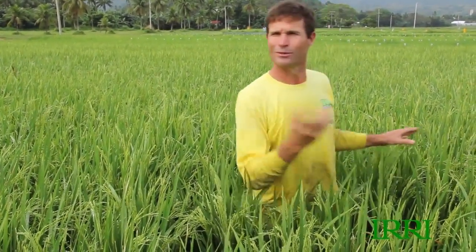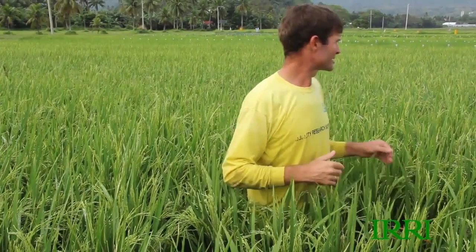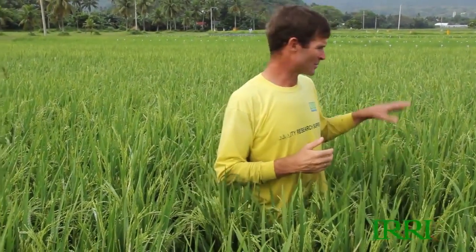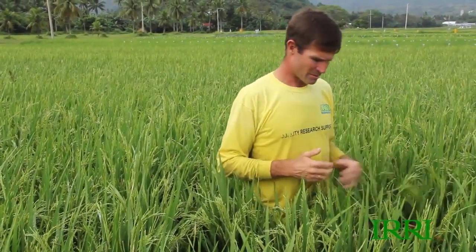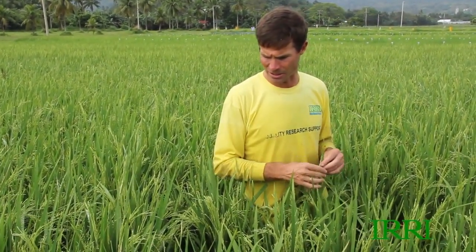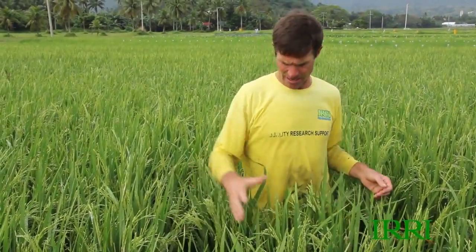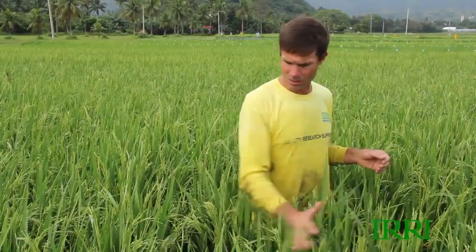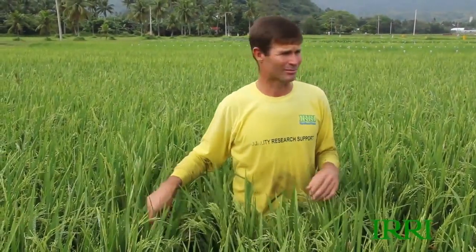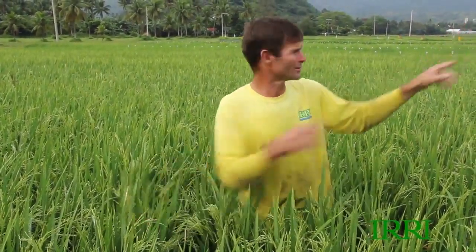Otherwise, rats aside, it's quite a good news story. There's few weeds, it's setting its panicles well. There doesn't seem to be any insect issues, any other pathogen issues at the moment. Watch this space. But it looks good for a reasonable yield potential, notwithstanding our rat problem over there.